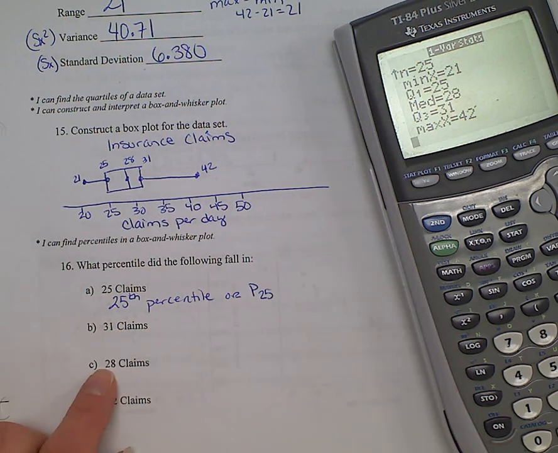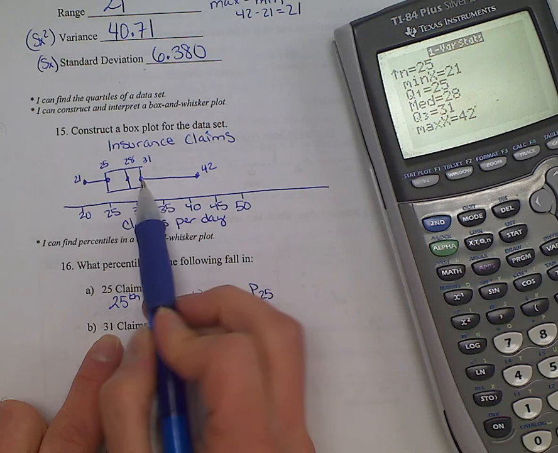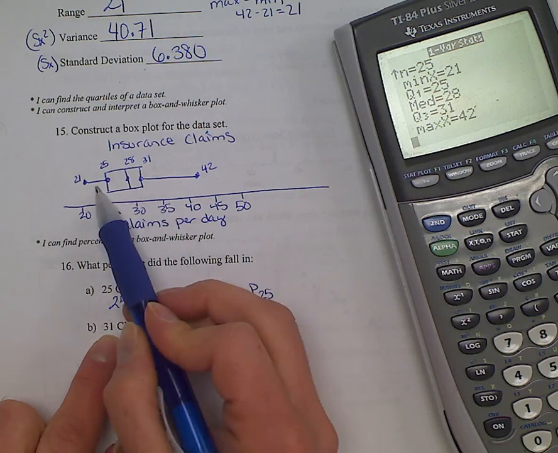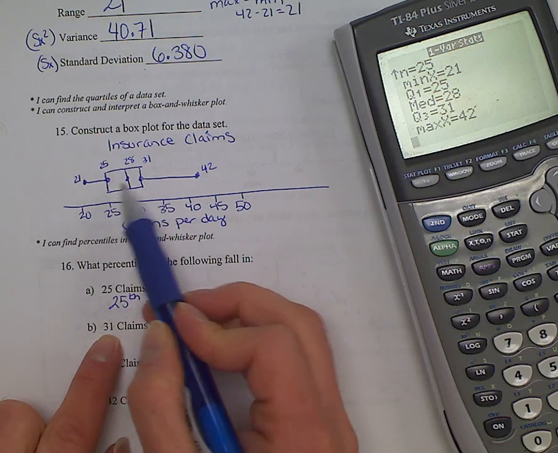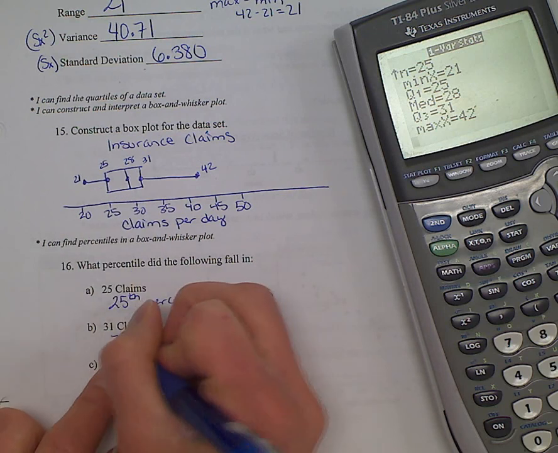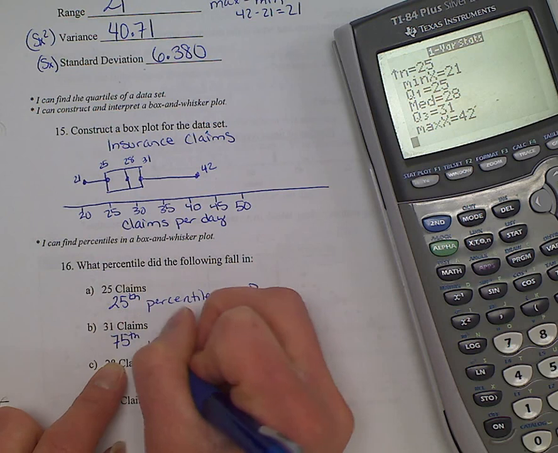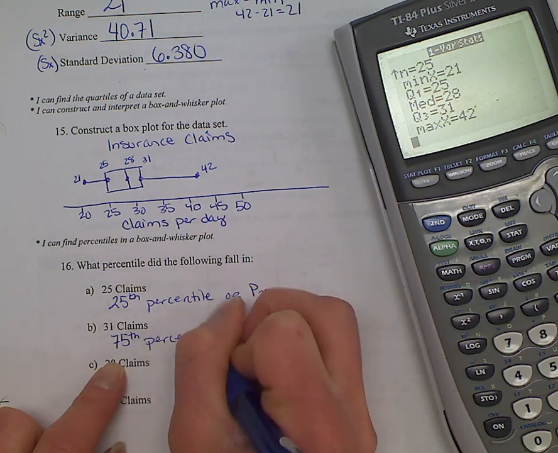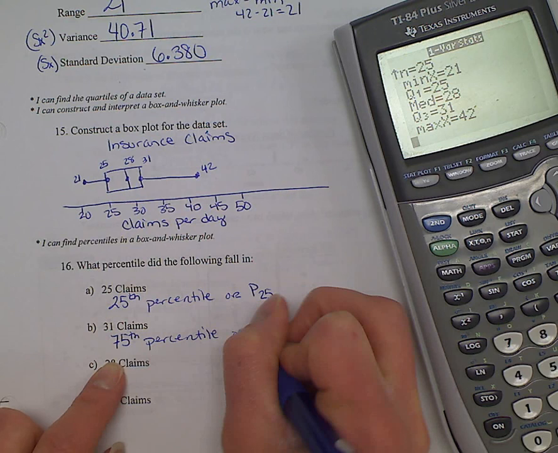Okay, 31 claims. This is our Q3. There are 1, 2, 3 pieces below. 25% plus 25% plus 25% is 75%. So it is the 75th percentile, or you can write P with a sub 75.